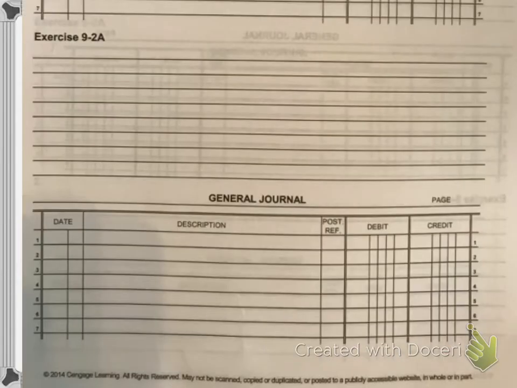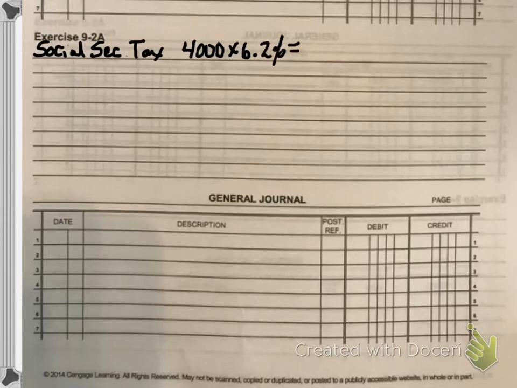So to compute the Social Security tax, we're going to take the total of the taxable for Social Security column, so $4,000, times the Social Security rate of 6.2%, and we will get Social Security tax of $248.